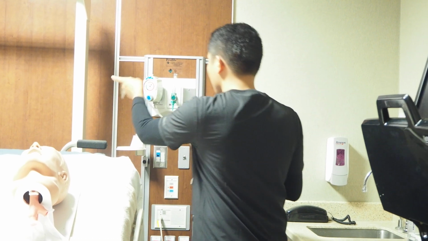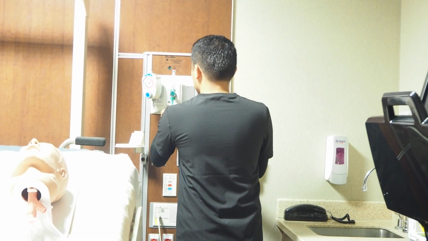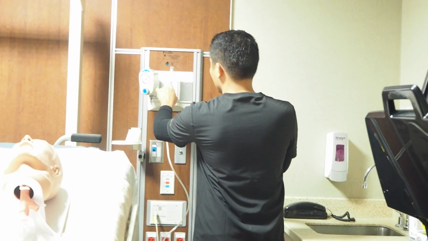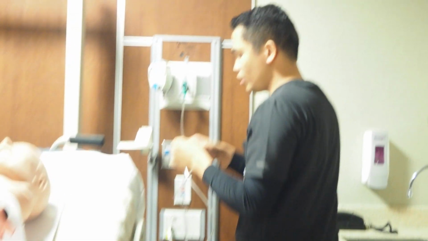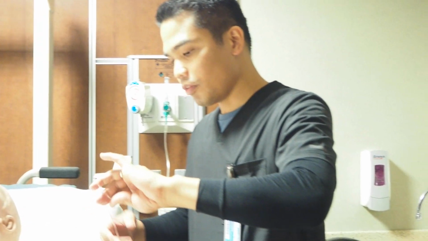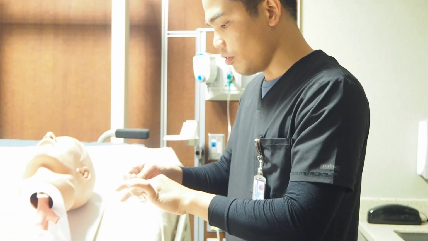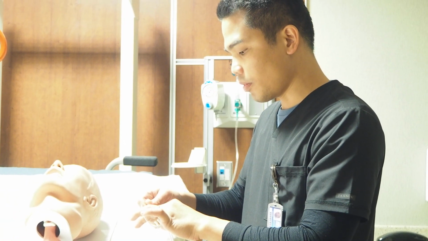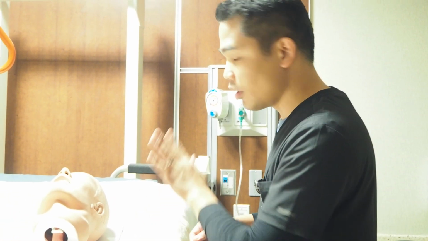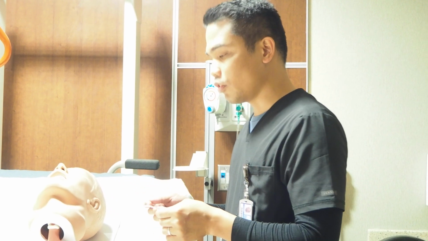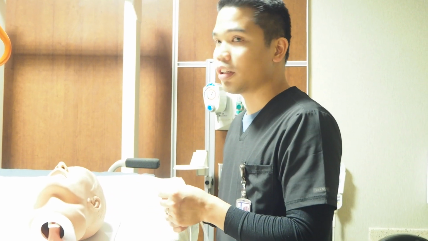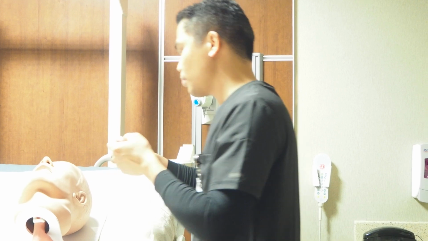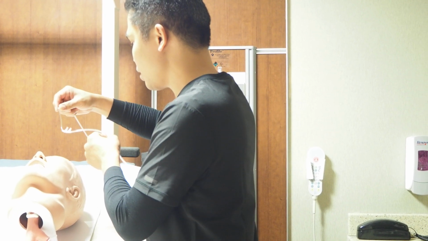So I have here the nasal cannula. I'm going to set the flow at 3 liters, and before putting it on the patient, I'm going to feel the flow. There's air coming out from the device. And even though the patient is lethargic or not too responsive, we still explain it to the patient. So Mr. Smith, I'm here putting on a nasal cannula.